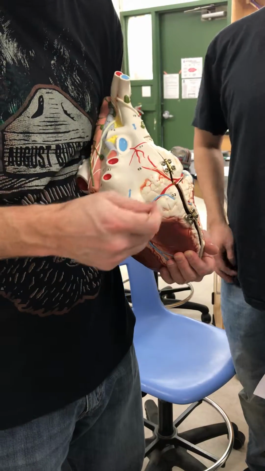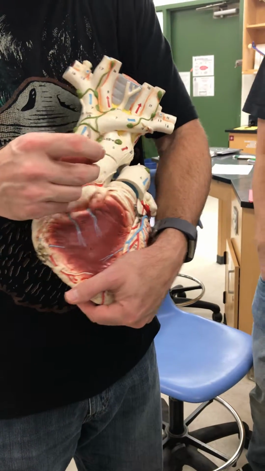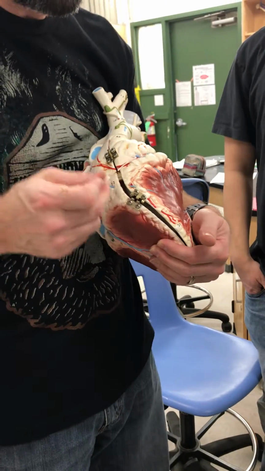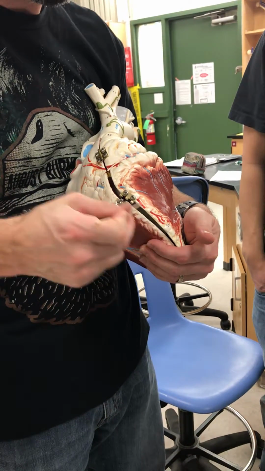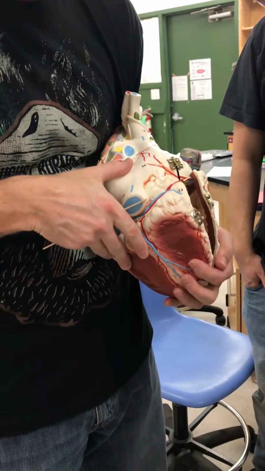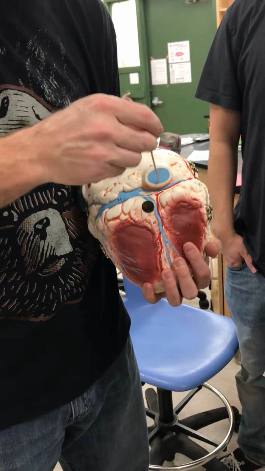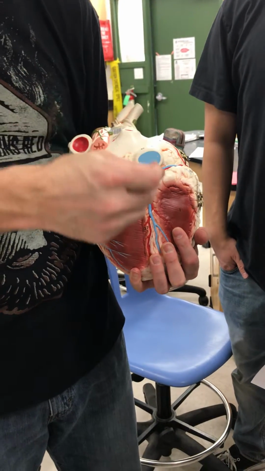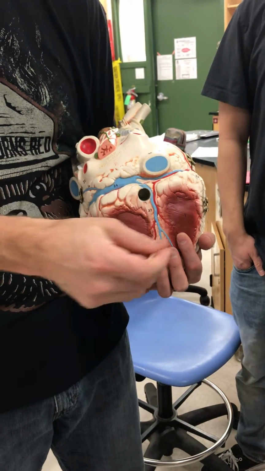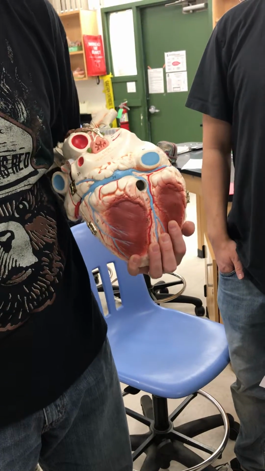And then this red one. Is that the circumflex? Right coronary artery. Coronary artery. Right. And then this branch here. Marginal artery. And then this is the end of right coronary. And then this piece that comes down. Interventricular.